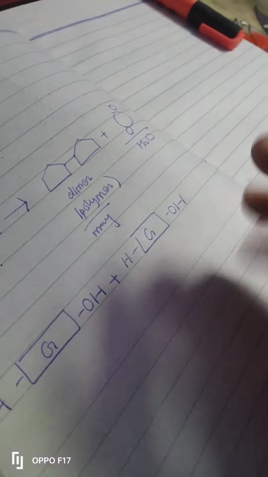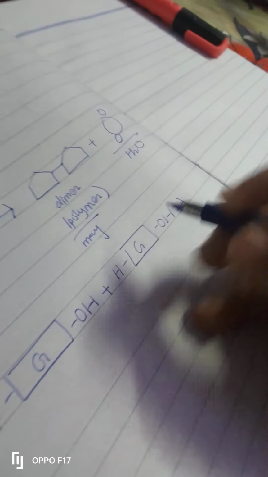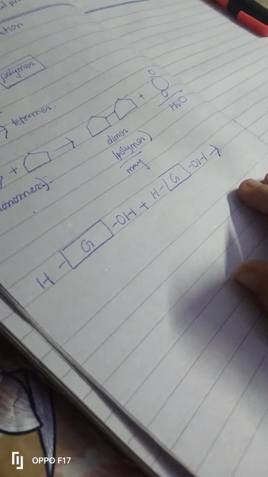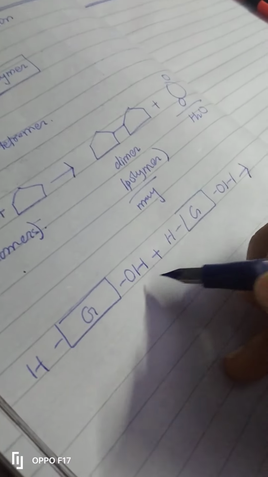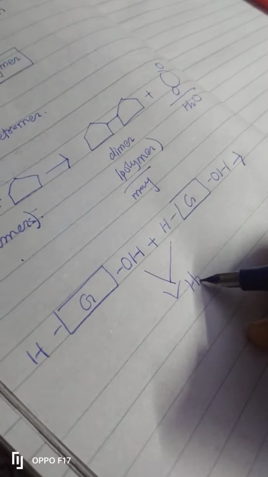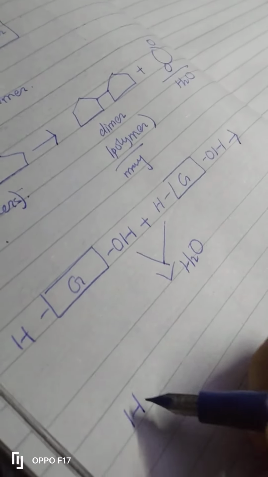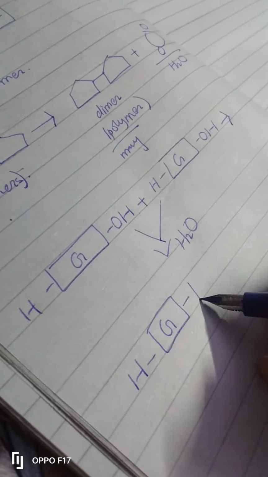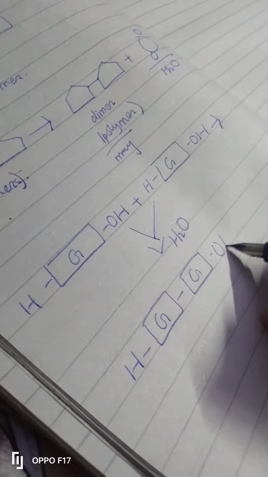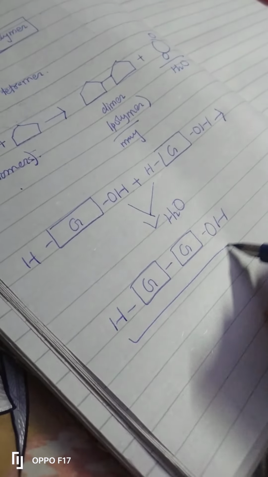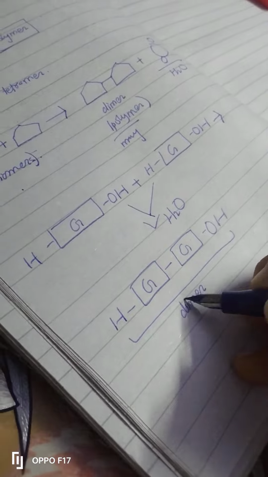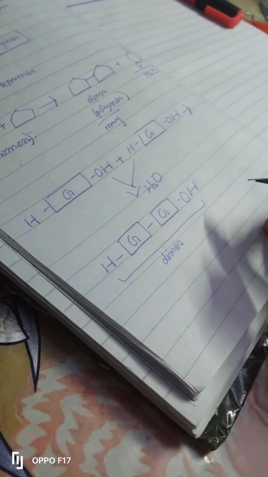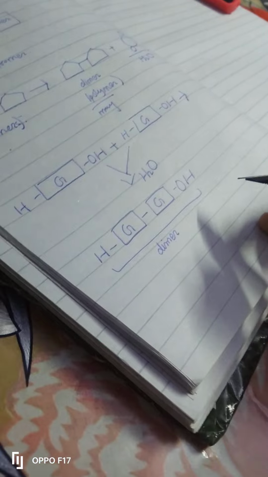Now let's talk about only two molecules, two monomers. When these two glucose monomers combine together, they form a polymer. So it will be like this: H, O, H. So now this is known as a dimer. Why is it known as a dimer? Because only two monomers have been combined. If there are more than two or three monomers, then we will call this a polymer.